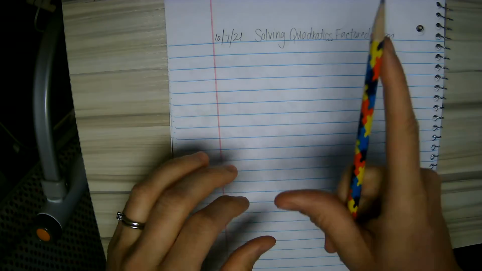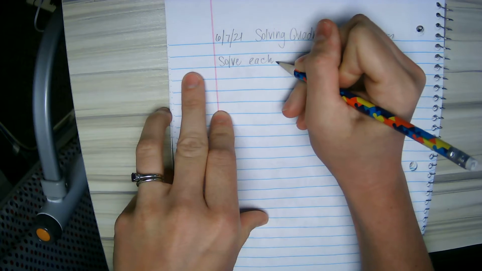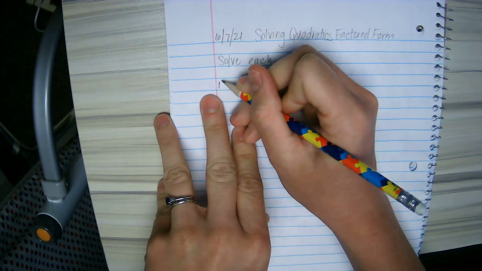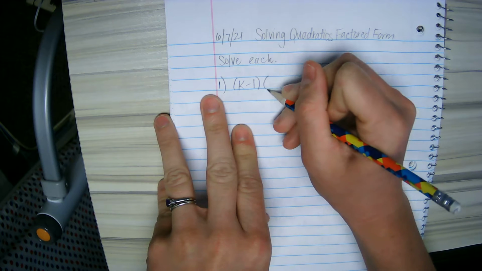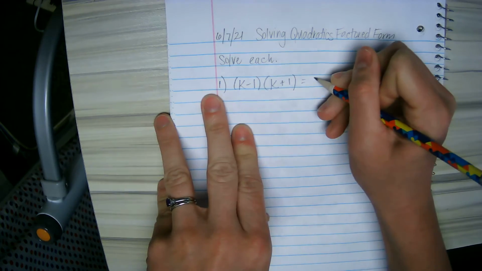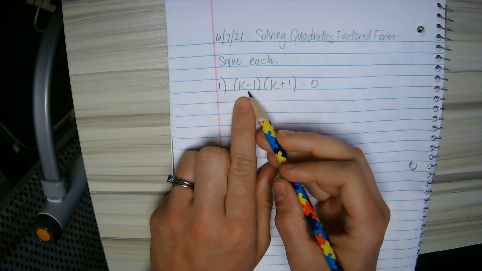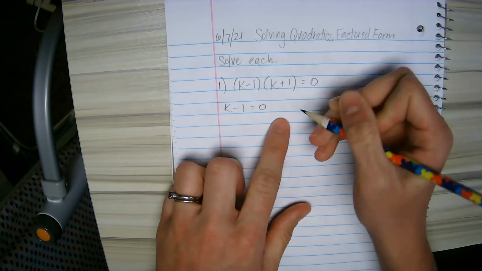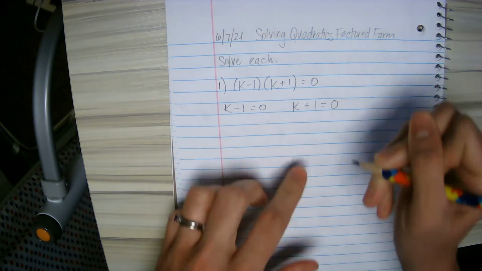So we're gonna solve each. And since this is already factored, I think it will be easier. So these are quadratics. So we have k minus 1 and k plus 1. We set it equal to 0. So since these are already factored, we can say that k minus 1 equals 0 and k plus 1 equals 0.